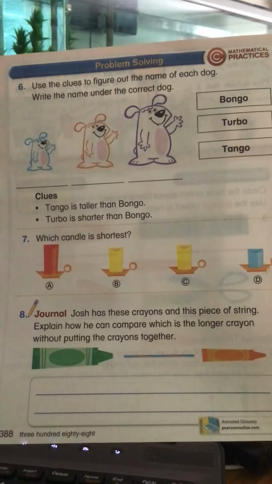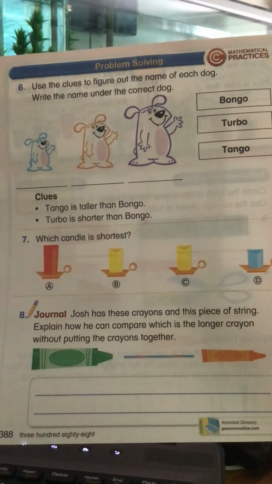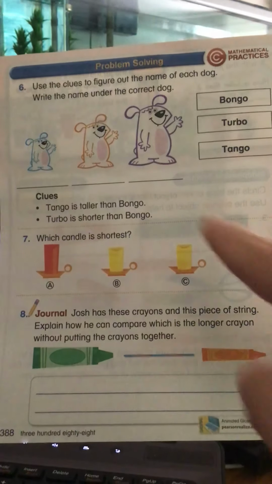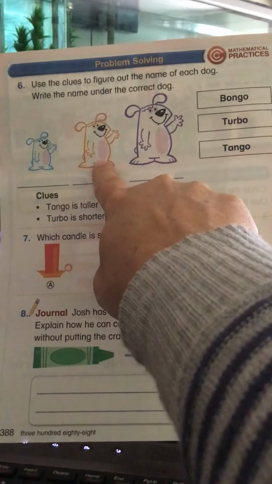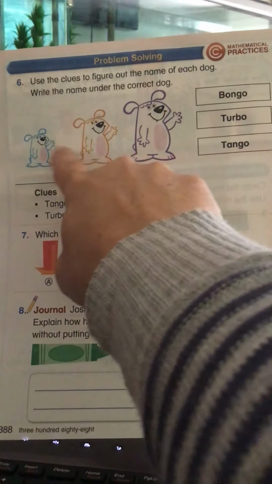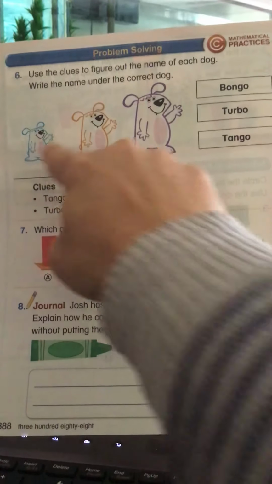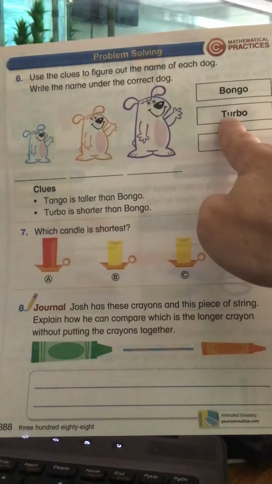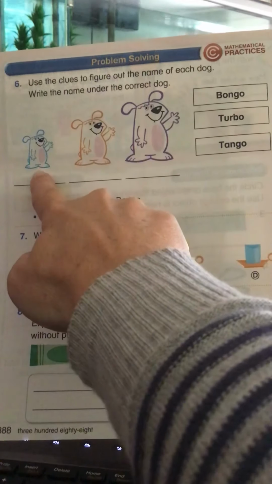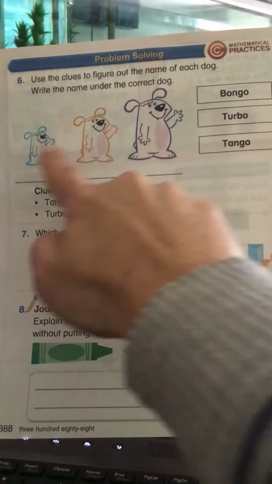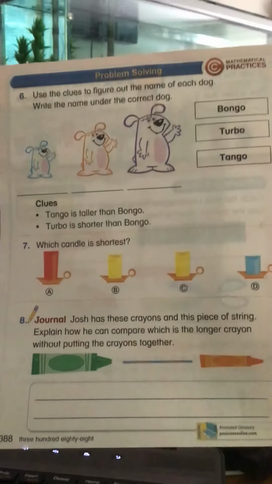And then my clue again says Turbo is shorter than Bongo. So if I go back to knowing that this is Bongo, Turbo is shorter. I look at this guy and he is shorter. He does not go up as tall. So this one, Turbo, I can draw a line to the first one, or I can write the word Turbo on the first line to show me.